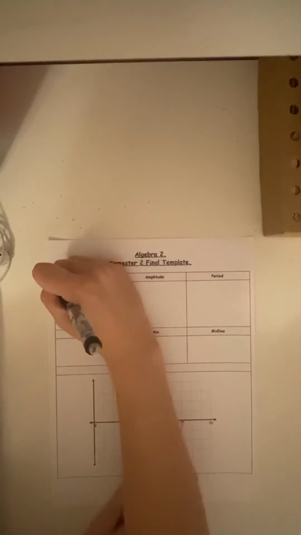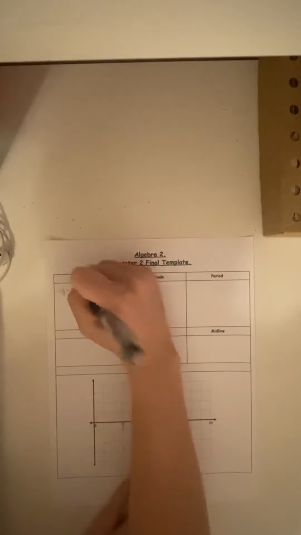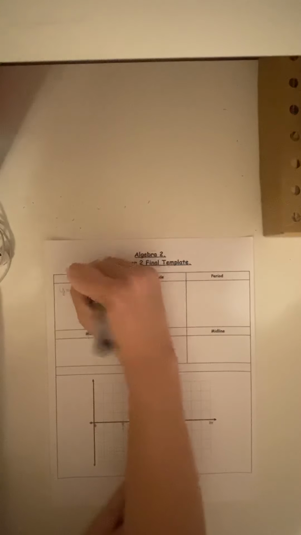Hey there, it's Lily. Today I'm going to explain how to graph a cosine function. So my equation is y equals 4 cosine 1/4 x.